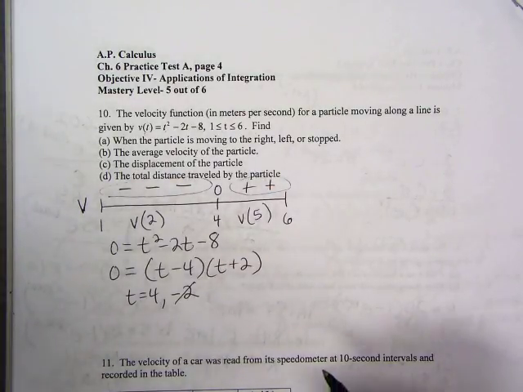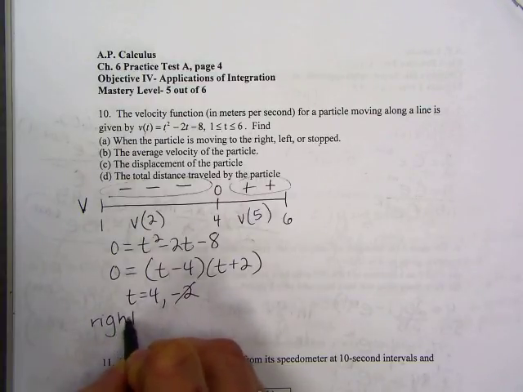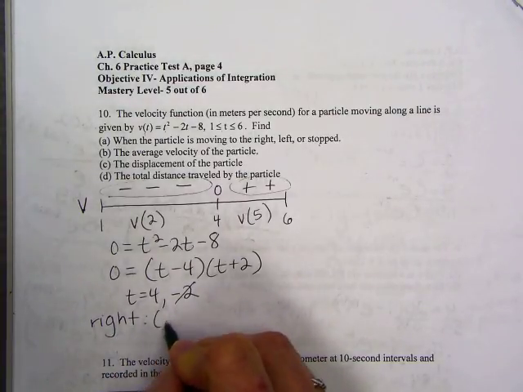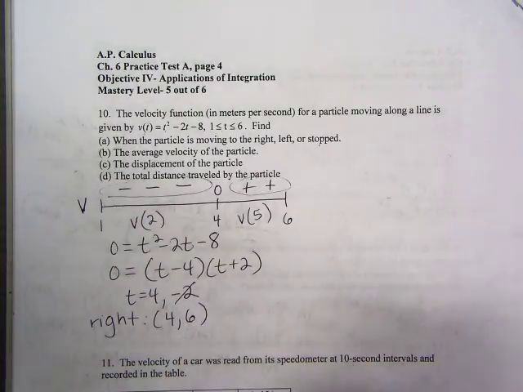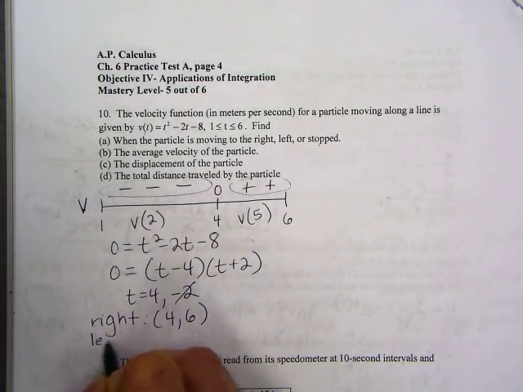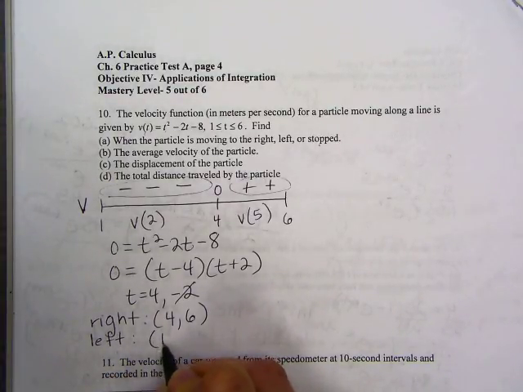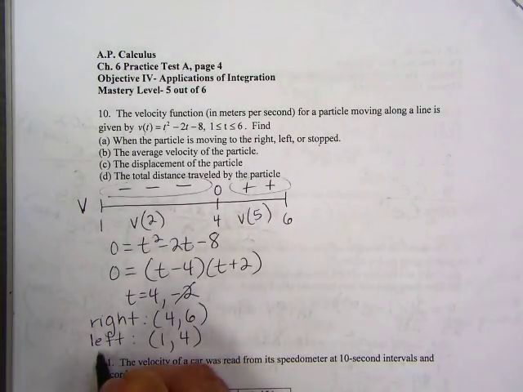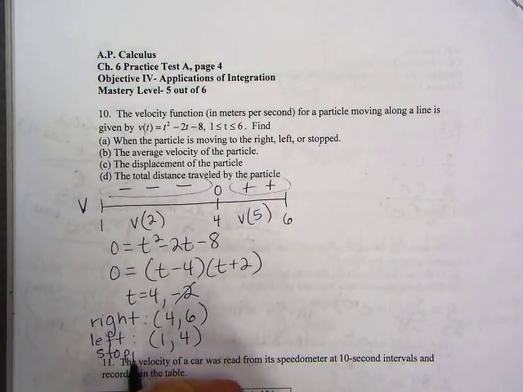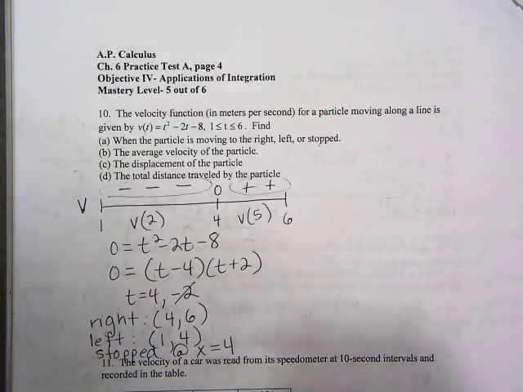Okay, so the particle is moving to the right between 4 and 6, to the left between 1 and 4, and it is stopped at t equals 4.